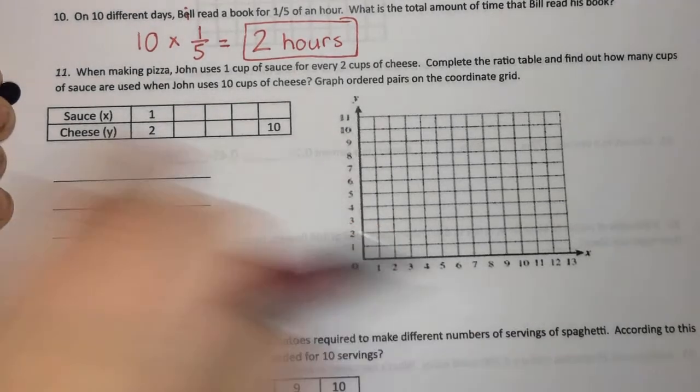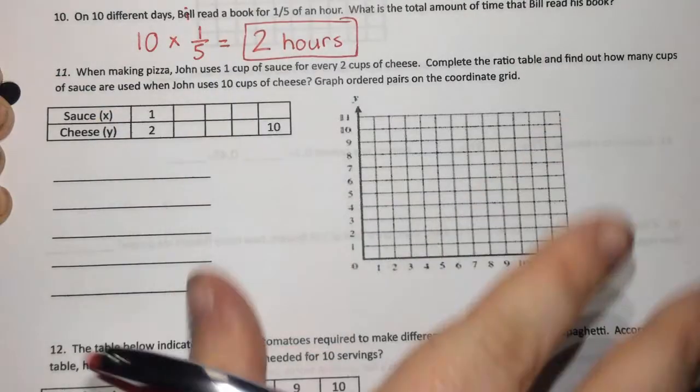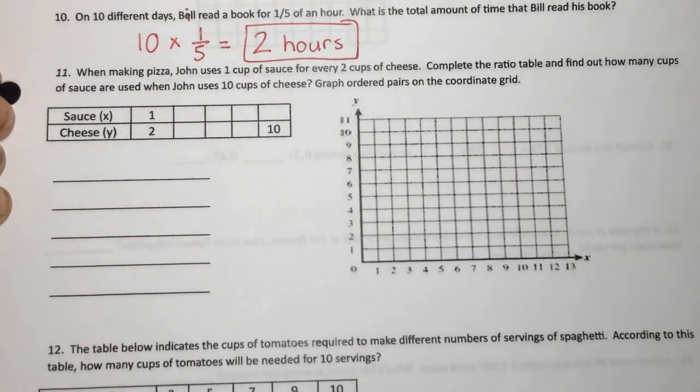Yes. For number 10, whenever you did that, I did my multiplication differently. Because what I did was an hour is 60 minutes. So I did 60 times 1/5, and that equaled 12. Okay, so that 12 is talking about minutes, right? And then whenever I saw the 10, I added a 0 because I knew that would be right.